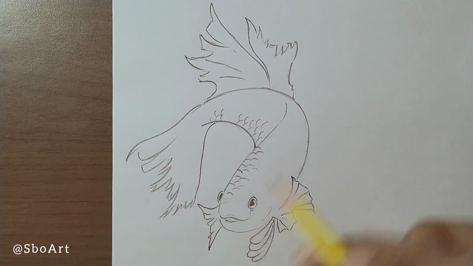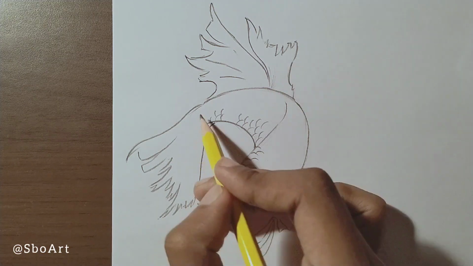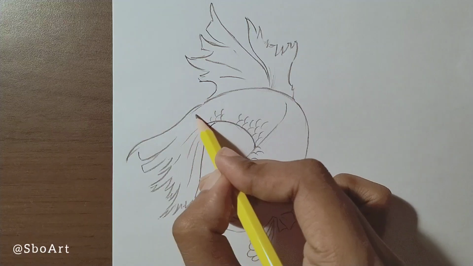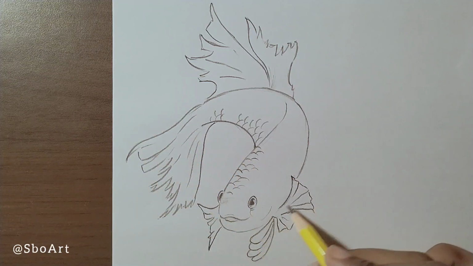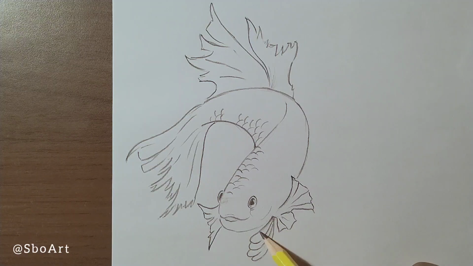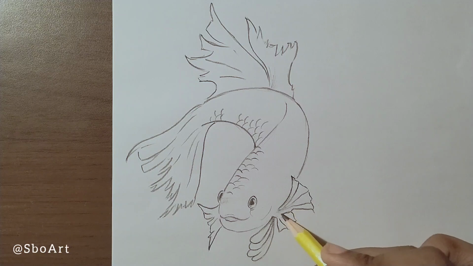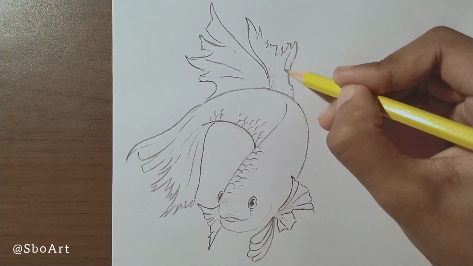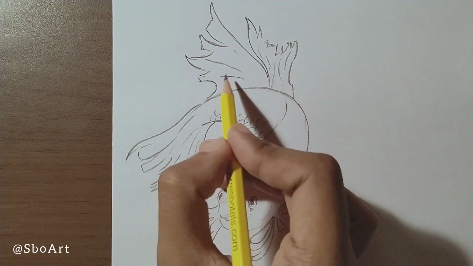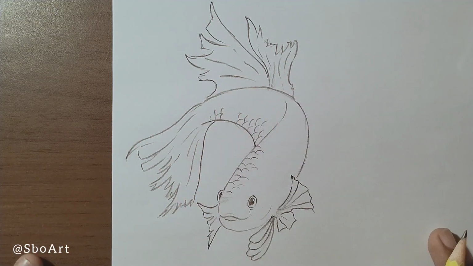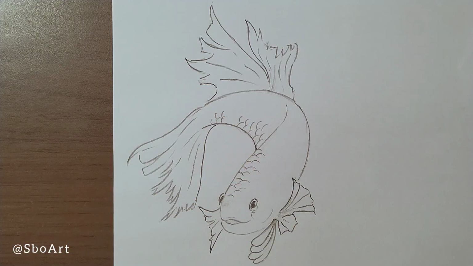For that, we can give it here. See, it will continue like this, not random. Keep it in mind. Very good. Fine. See, every stroke should have a purpose.